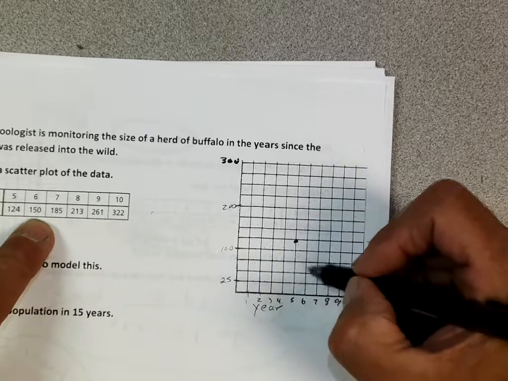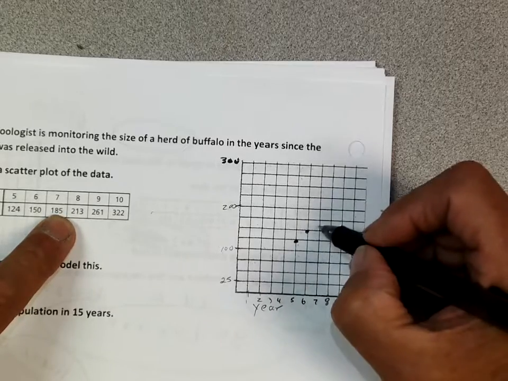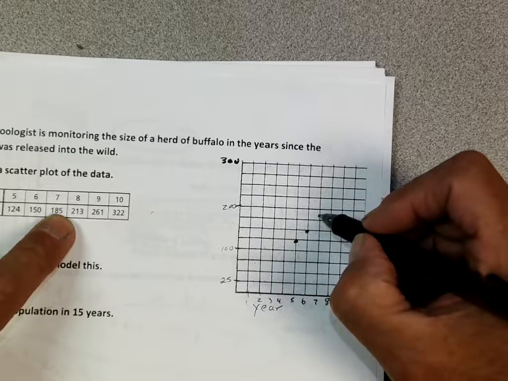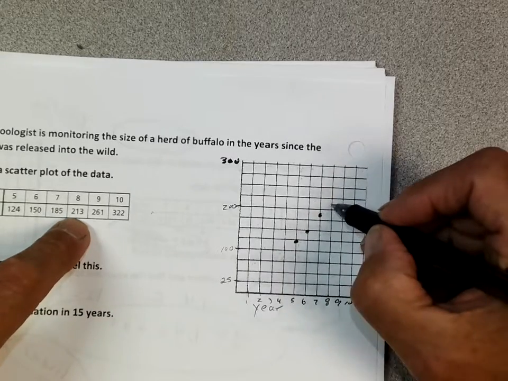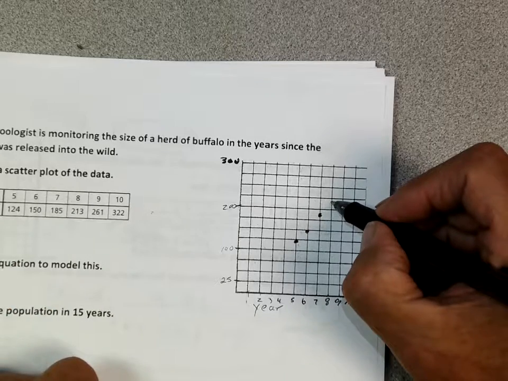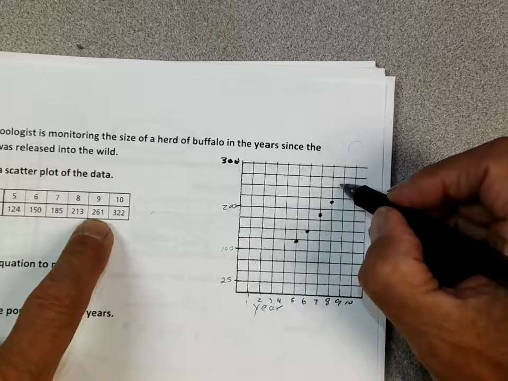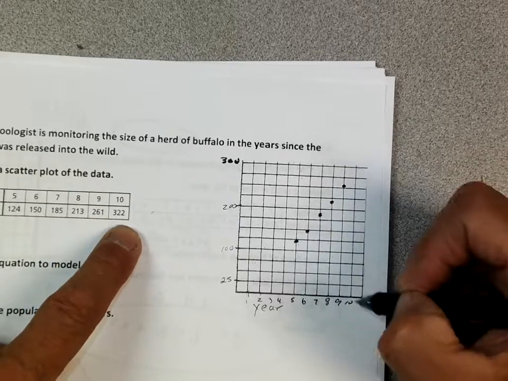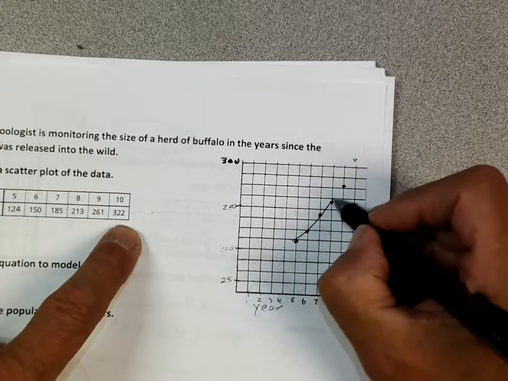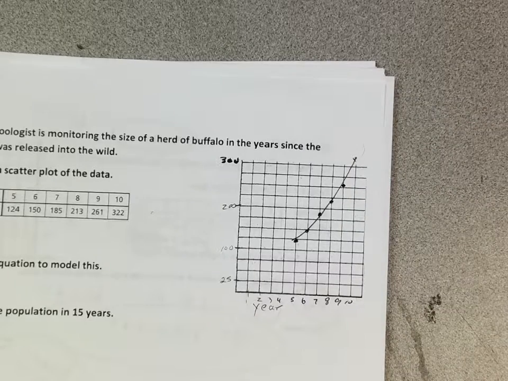Year 6, 160, or I'm sorry, 150. 7 is 185, so let's see, that's 175. 185 might be about there. 8 is 213, maybe there. 9 is 261. And then 10 is 322. Ooh, that definitely looks like that was quadratic. What does the book want to call it? I'm just curious. What does the book call the buffalo one?